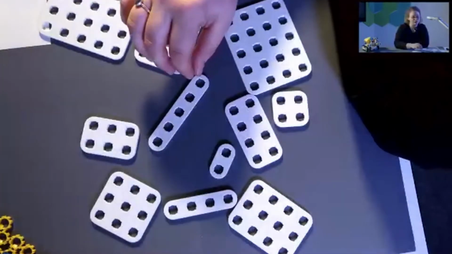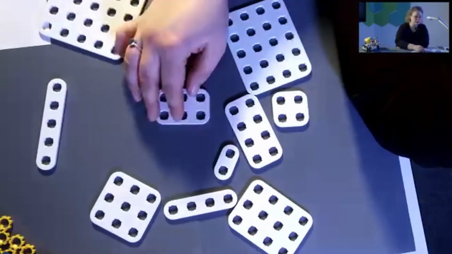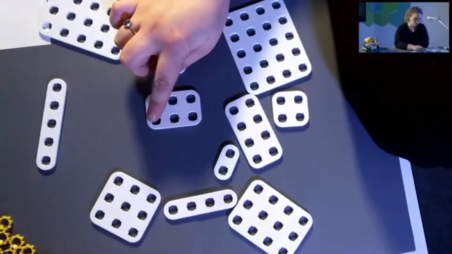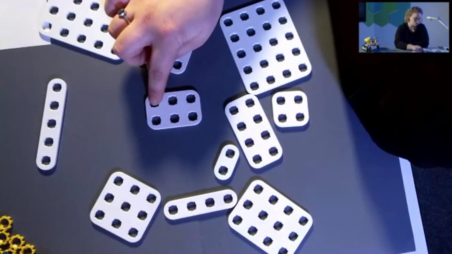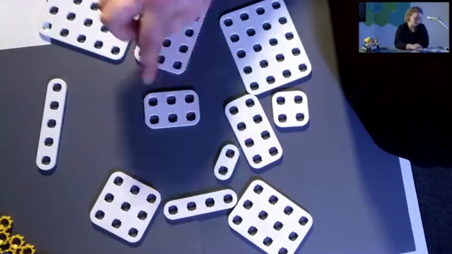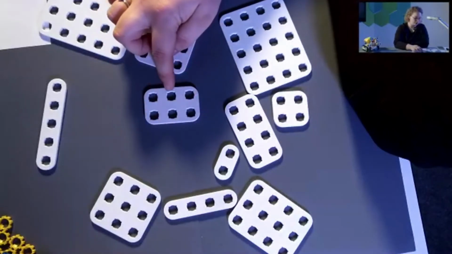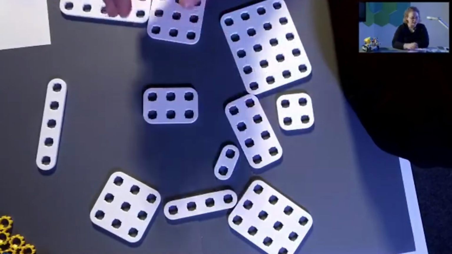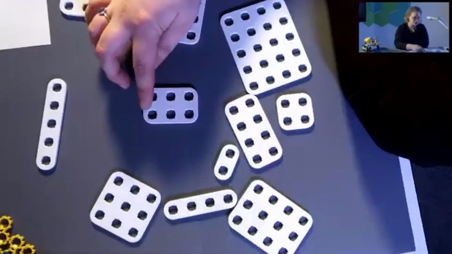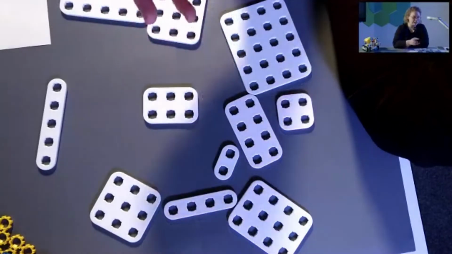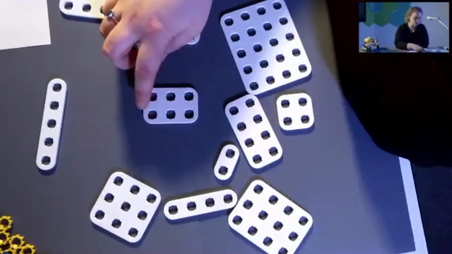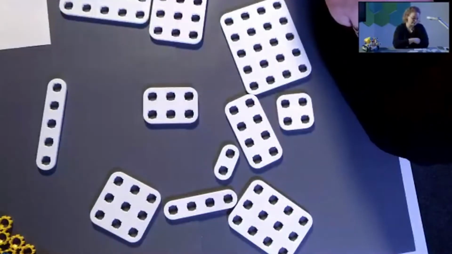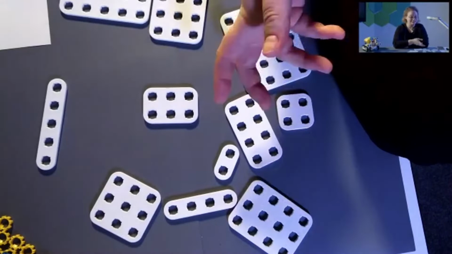So if we take a bigger tile, for example, this one, we can say that we have 2 rows, 1, 2, and we have 3 columns, 1, 2, 3. So if you ask kids how much is 2 times 3, they can easily count. Okay, so it's 1, 2, 3, 4, 5, 6. So 2 times 3 equals 6.